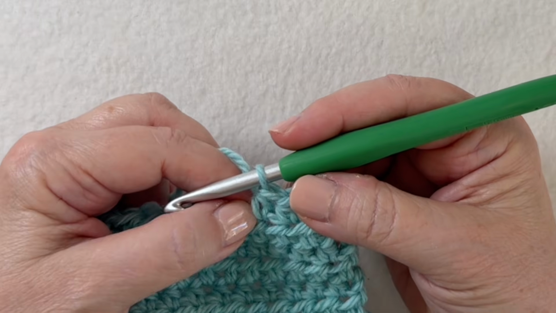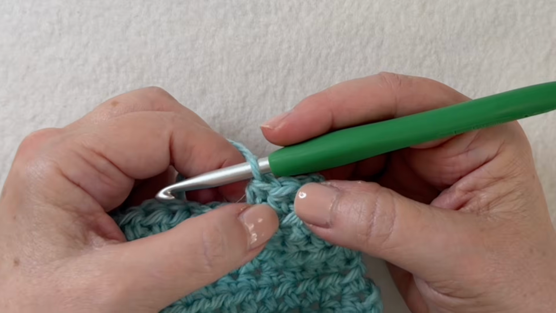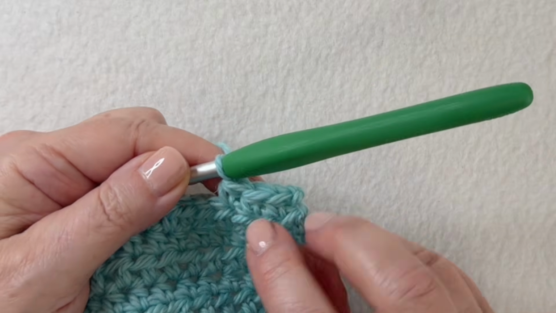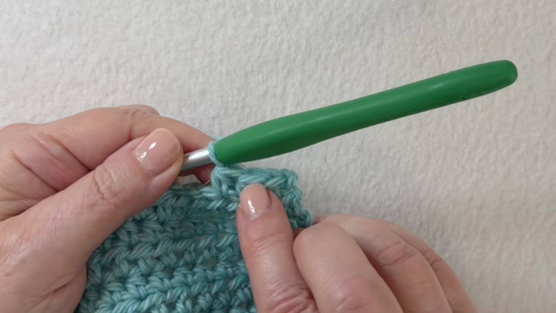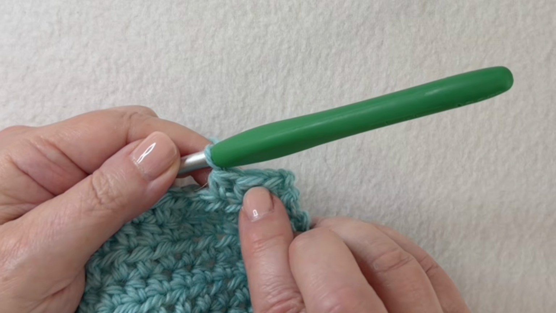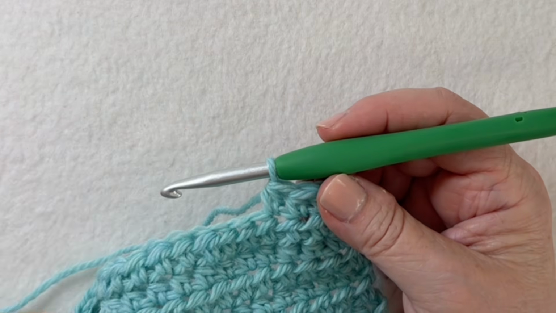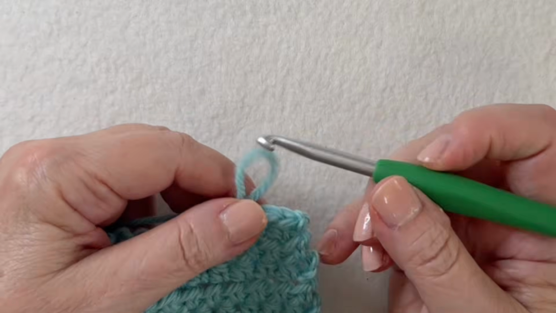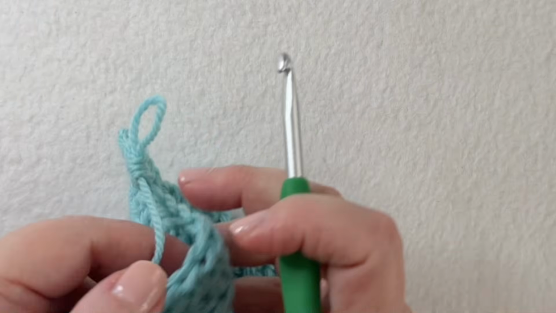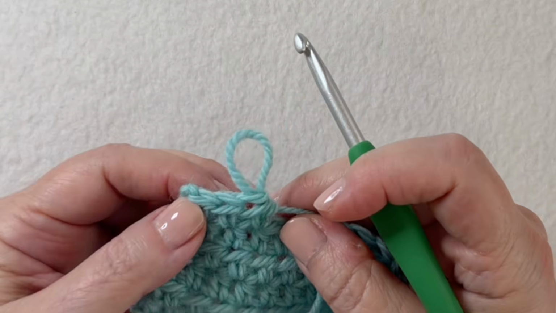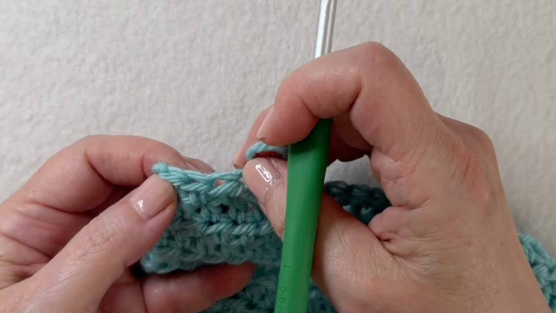so I can see I have the 2 strands, the 2 parallel legs, plus the one that lies sideways right underneath that V that's the top of the stitch. Now, knowing that that is the right side of the stitch, then I can turn it around and see what the wrong side of the stitch looks like.